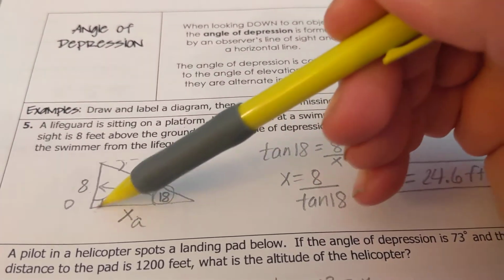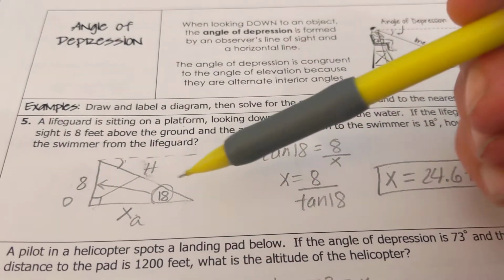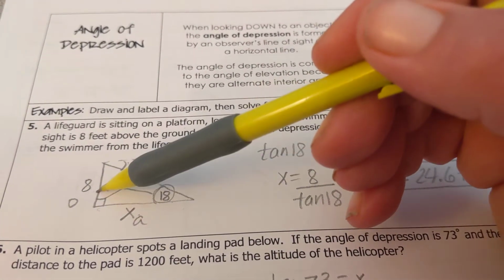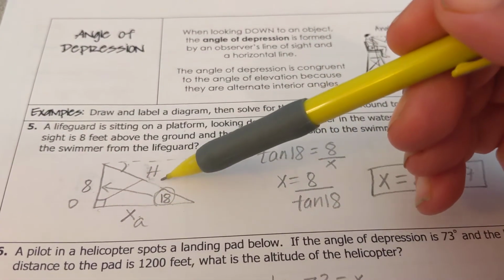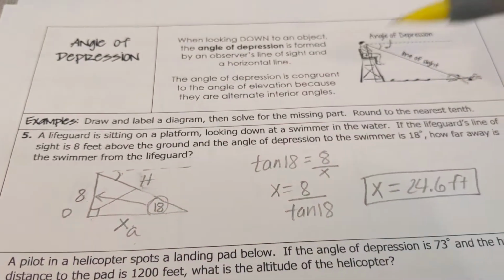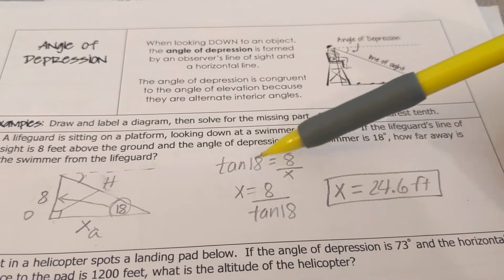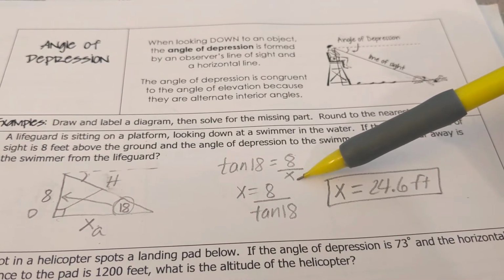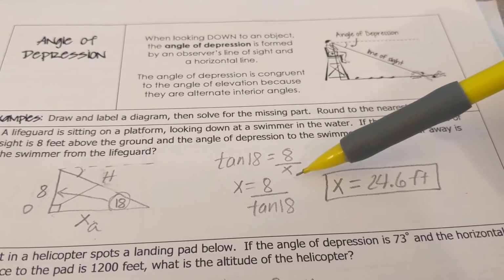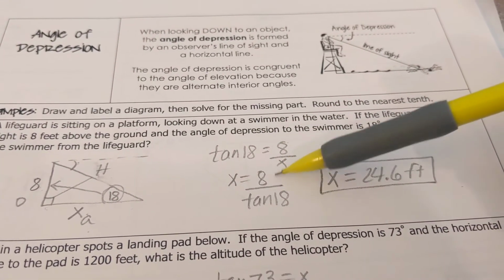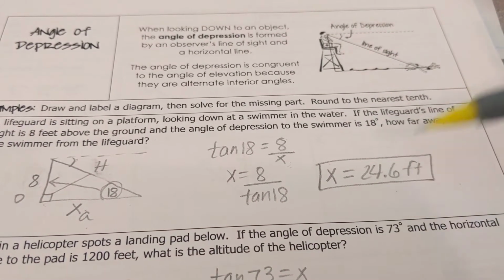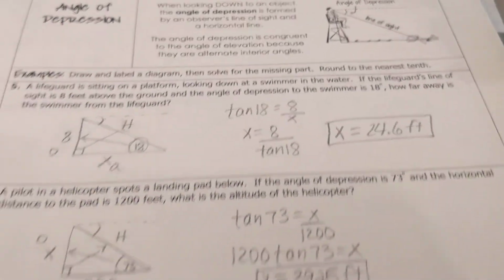So we're looking for how far away that they are. Again, circle my angle, draw across. There's opposite, my hypotenuse, adjacent. Again, we have tangent. Tangent of my angle is equal to opposite over adjacent. We're going to divide this time because x is in the denominator. 8 divided by the tangent of 18 is going to give me 24.6.